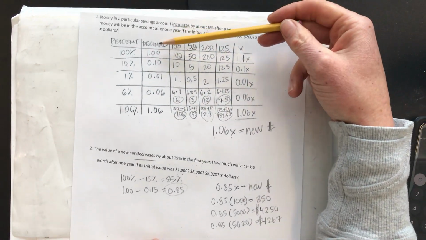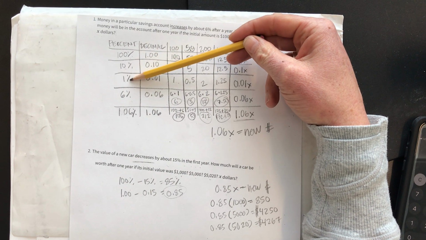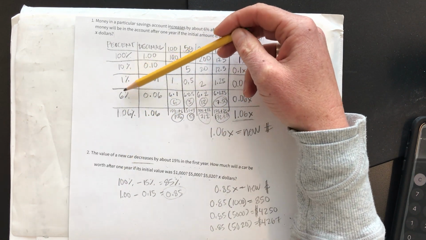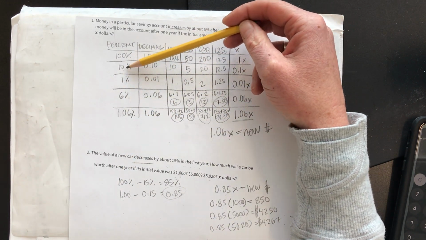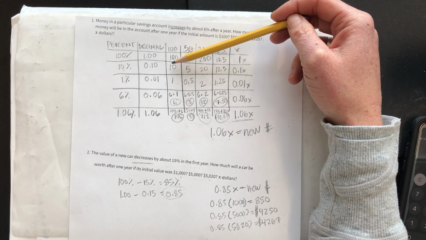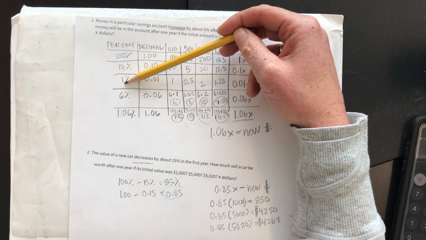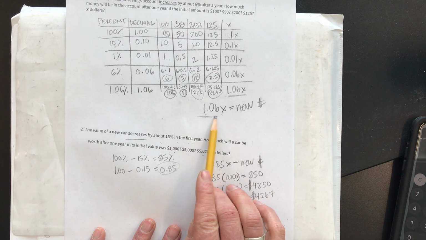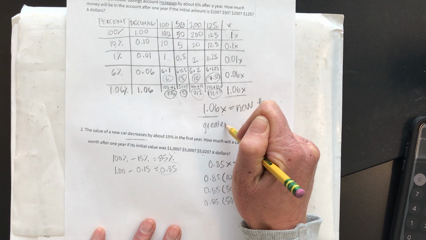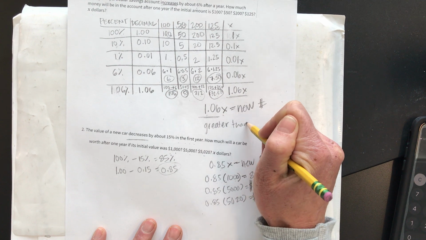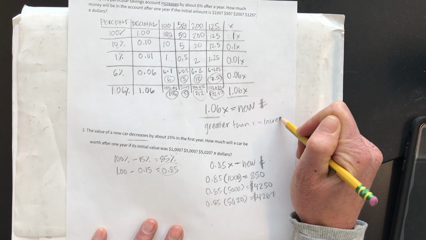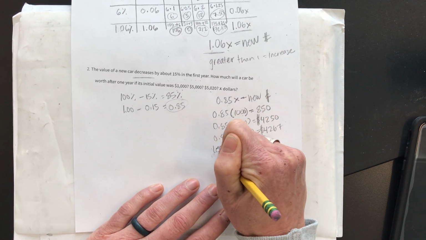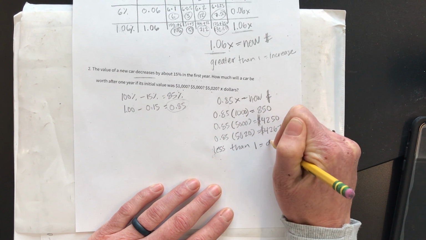So big takeaways from this lesson. You can use a percentage table to think about finding 10% and 1% to help you either establish your percent increase or percent decrease in terms of multiples of this 10% and 1%. And simply you are moving your decimal place one place or two places for that 10% or that 1%. And then the equations you will create, if it's an increase, the number will always be greater than 1. This multiplier greater than 1 is increase. And less than 1 equals decrease.